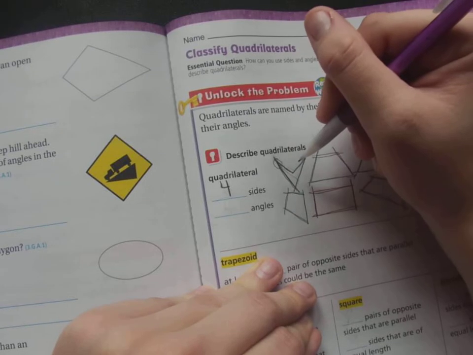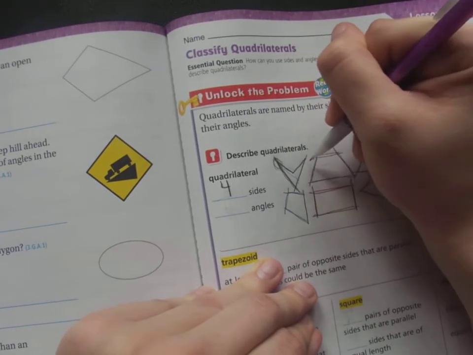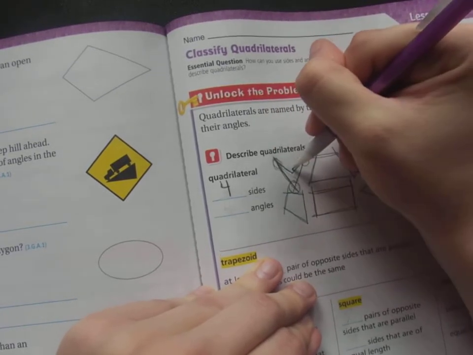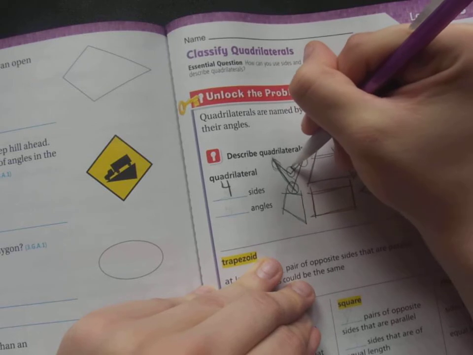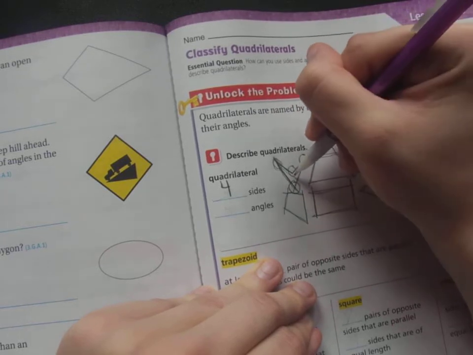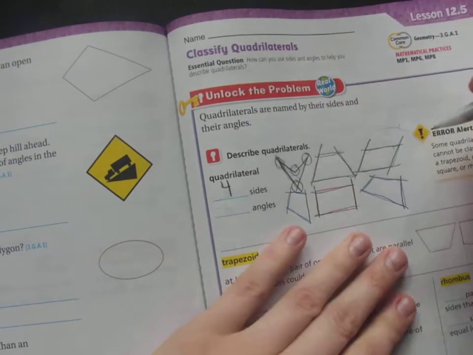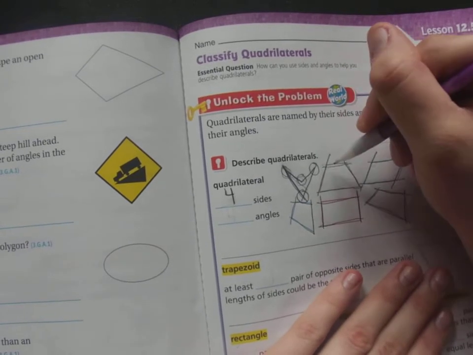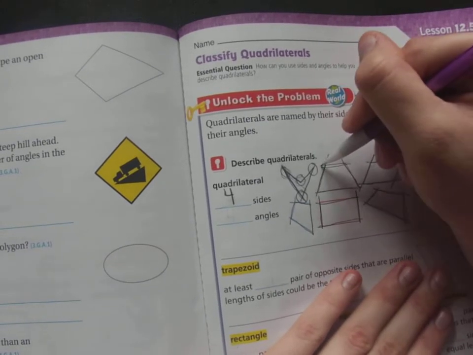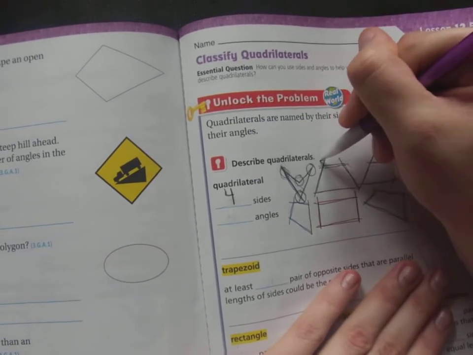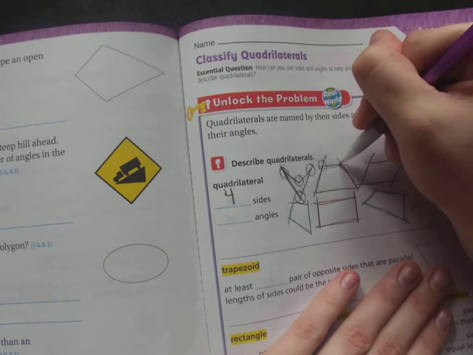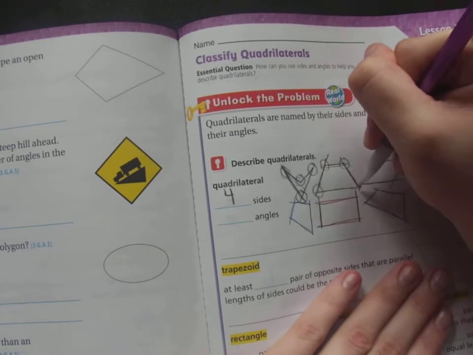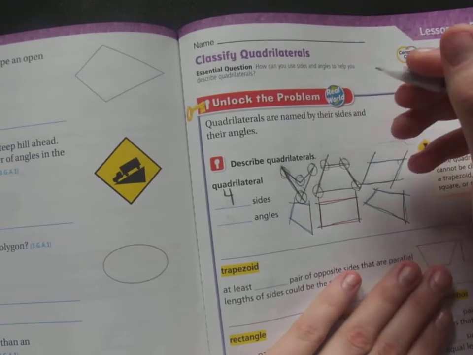Okay? So right here I have an angle. Here's an angle. Here's another angle. And there's my other angle. Okay, I have those 2 lines that share an endpoint, and that is my angle. Line here, and there's the angle it shares. Here and right here. So I have 4.